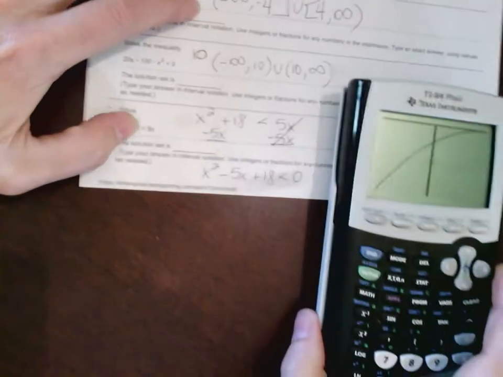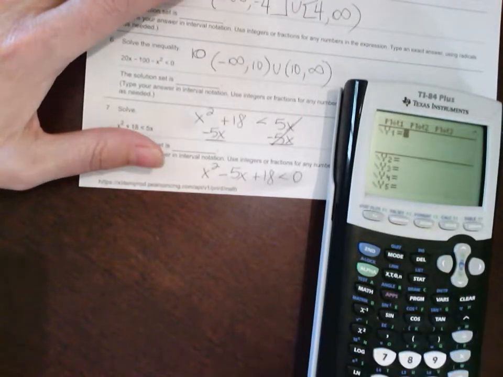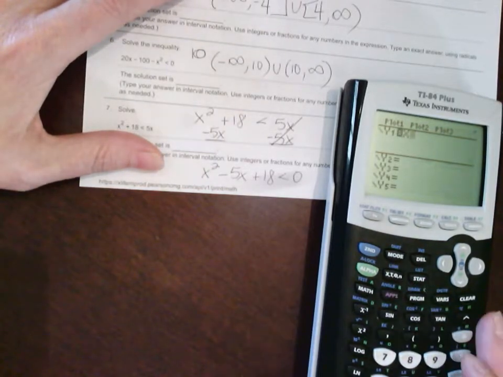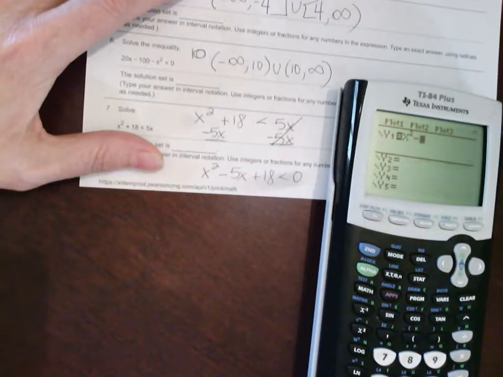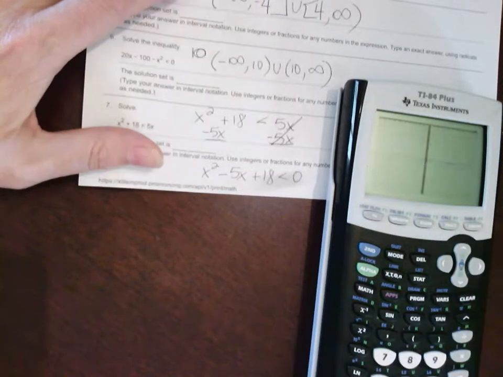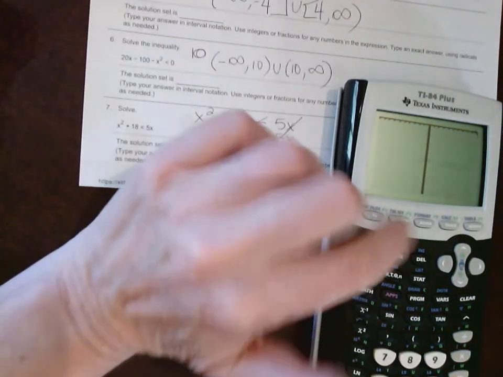So let's see what this looks like. x squared minus 5x plus 18, and graph it. Oh, okay, so we're still in this funny look.